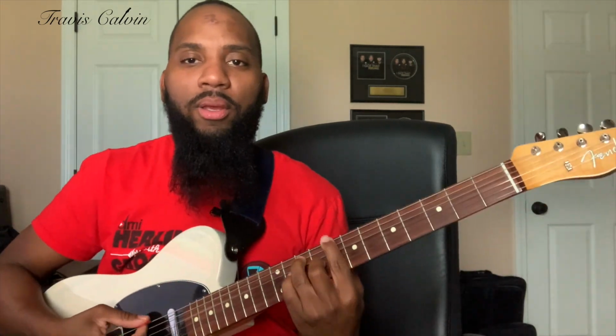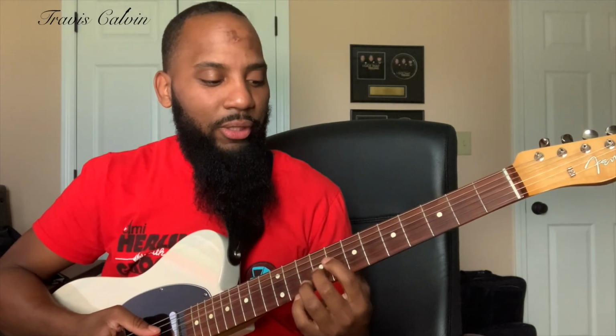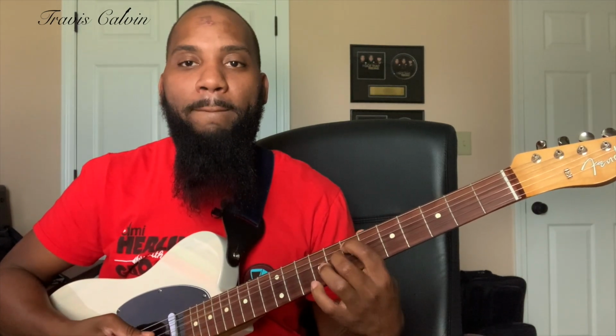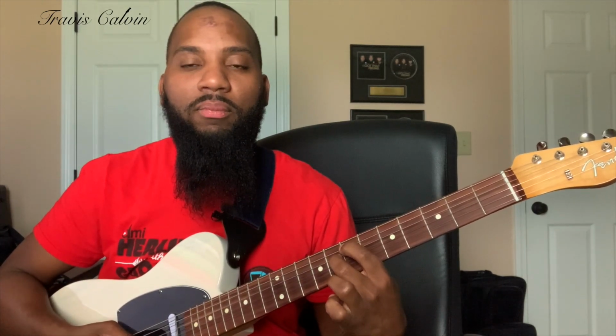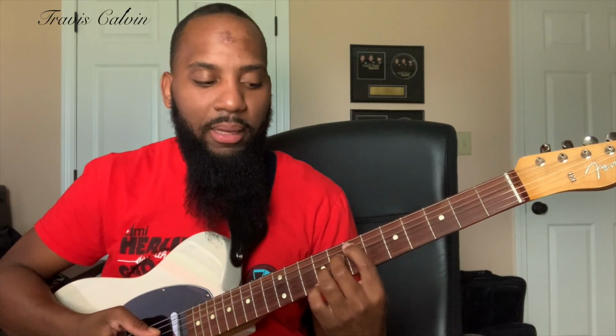So the only thing we're doing here, we're playing an inversion. So instead of playing the 3 and the flat 7, we're going to flip that. We're going to play the flat 7 and the 3. So we have the B flat and then the E.